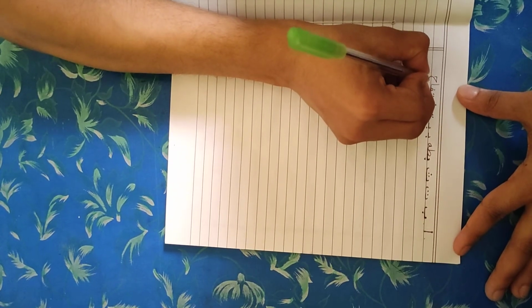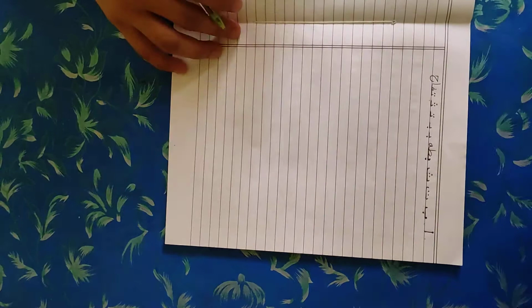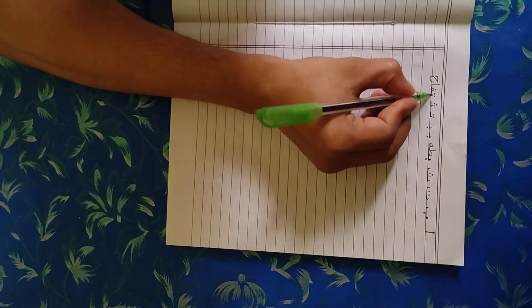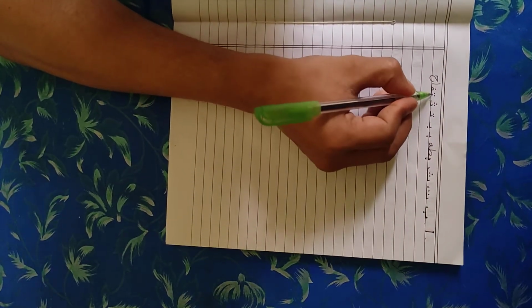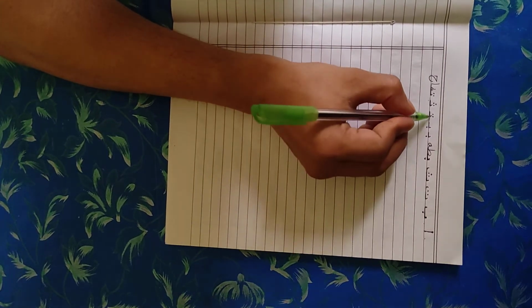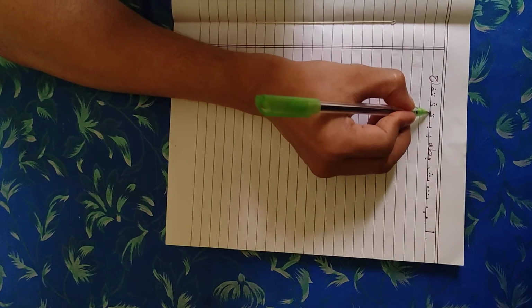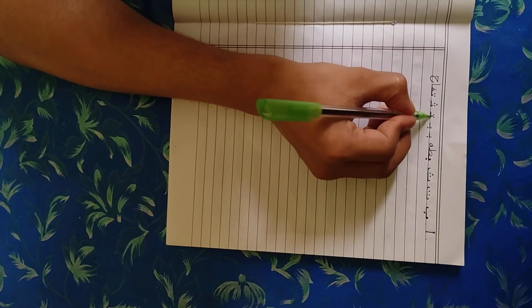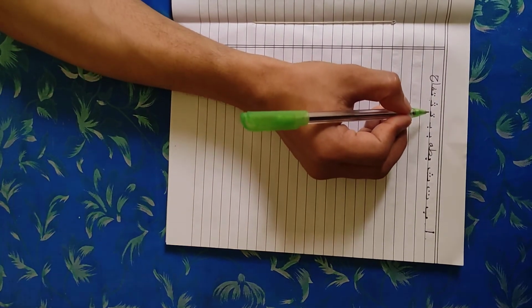See here, ta is the first letter of the word tufah. That is why ta has been written here, the first half, following the formation rules of writing the letter.